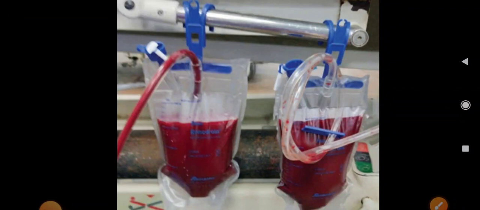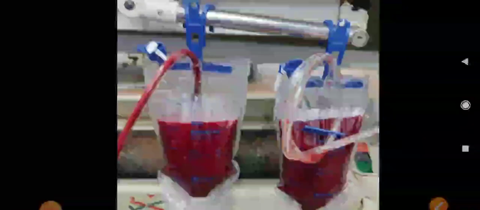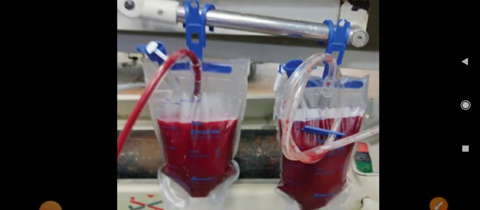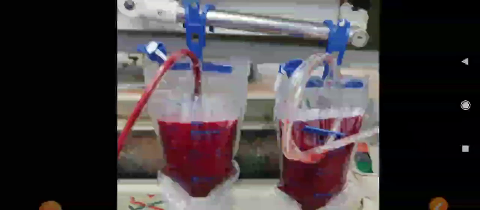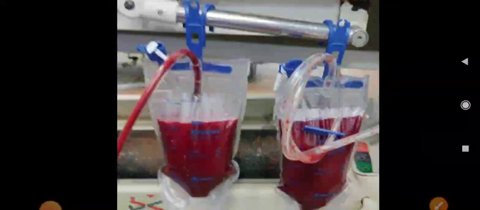I hope your concepts are very clear now about massive hemothorax in a very short and sweet duration. Massive hemothorax is also considered an immediate life-threatening condition. So guys, your intervention will save the patient's life.